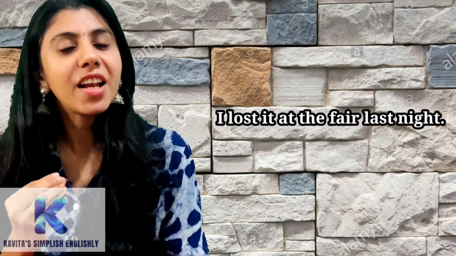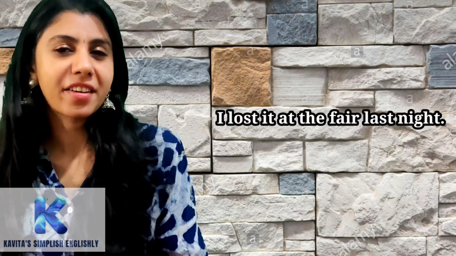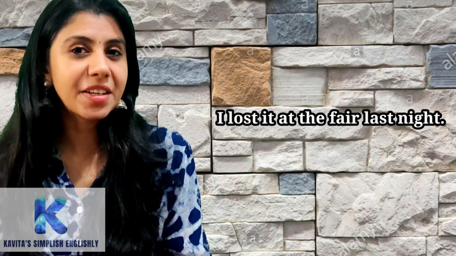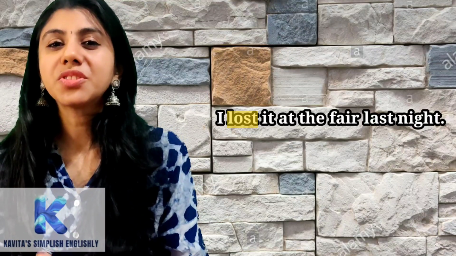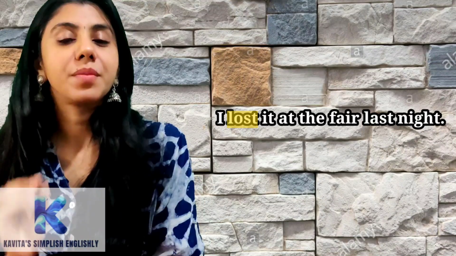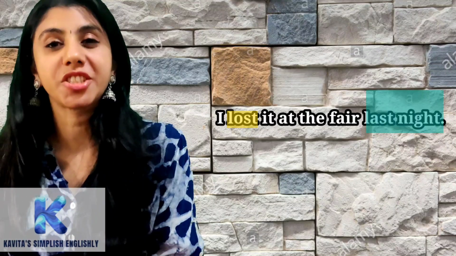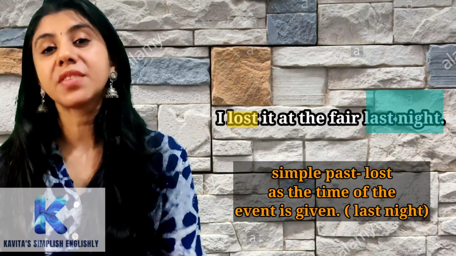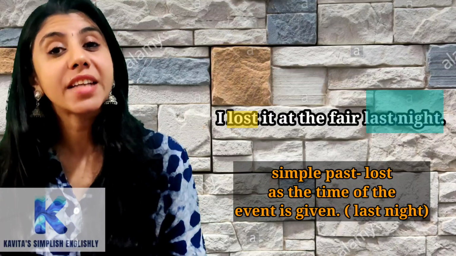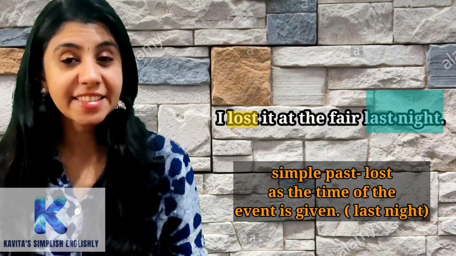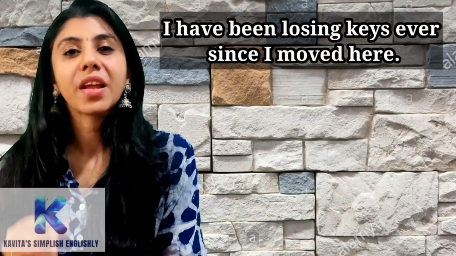Moving on, the next sentence. I lost it at the fair last night. Here I have used simple past, lost, because the time of losing the keys has been clearly mentioned. That's why we use simple past when you indicate the time in past precisely. That is last night.